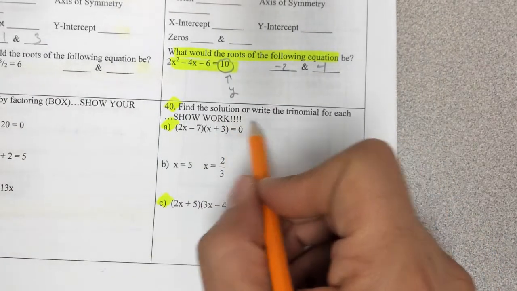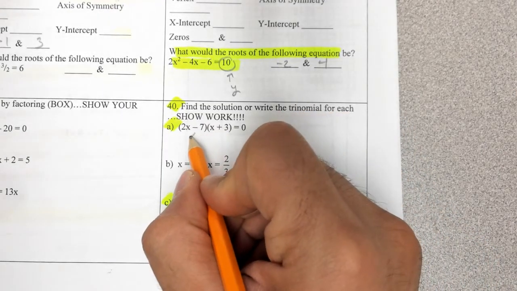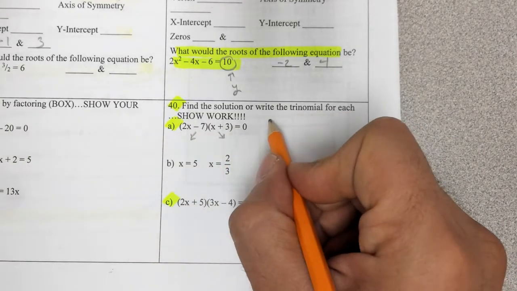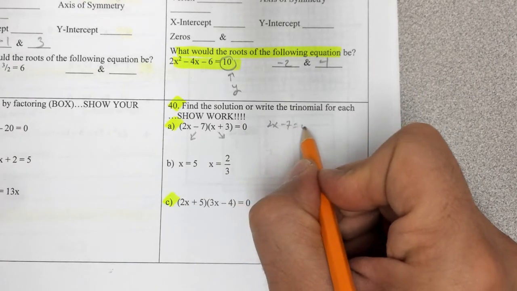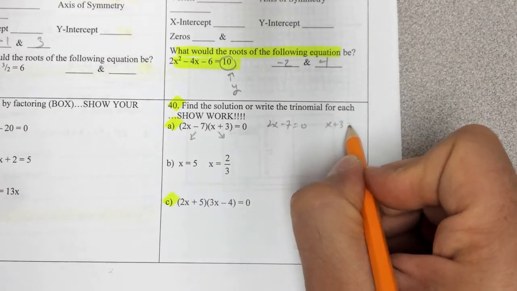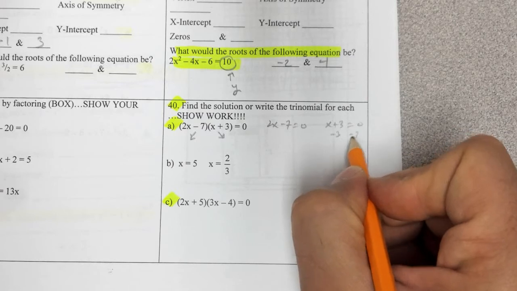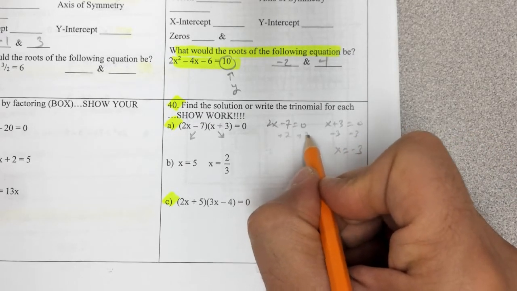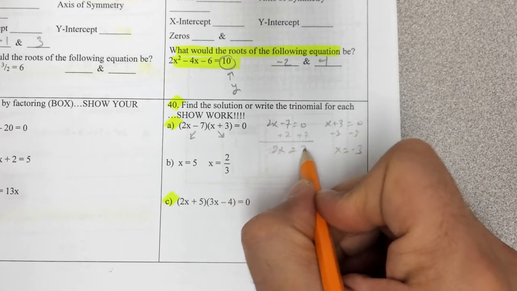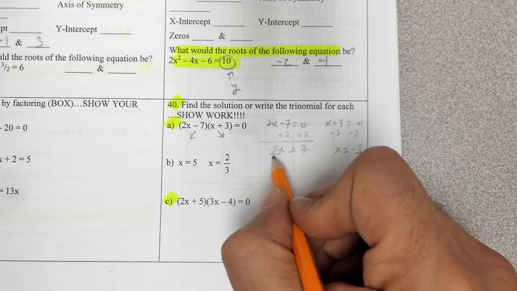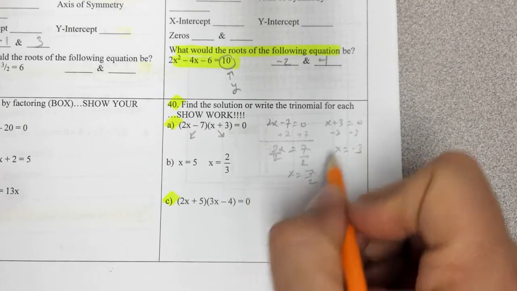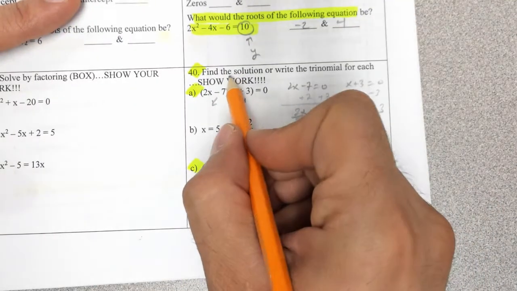Find a solution. This is when you work it out. You make this equal to 0. You make this equal to 0. So you're going to put 2x minus 7 equals 0. x plus 3 equals 0. And if you subtract 3 from both sides, this is your first answer. If you add 7 to both sides, you'll end up right here. But we're not done, so we divide by 2. There's your answers.